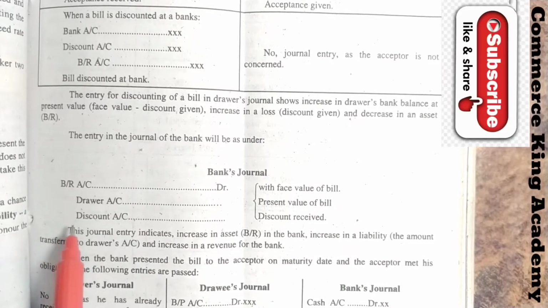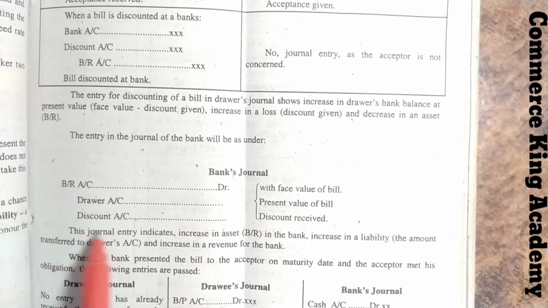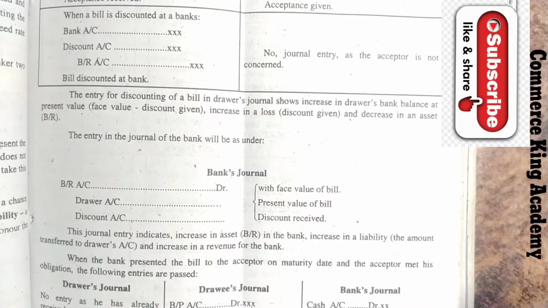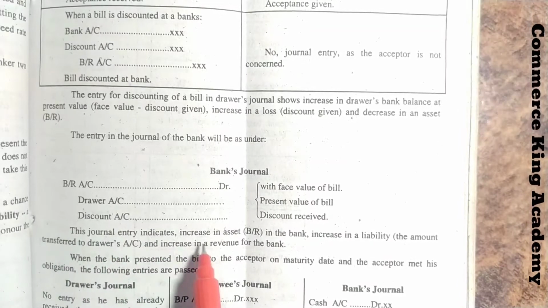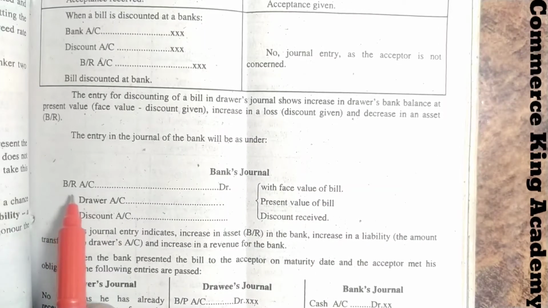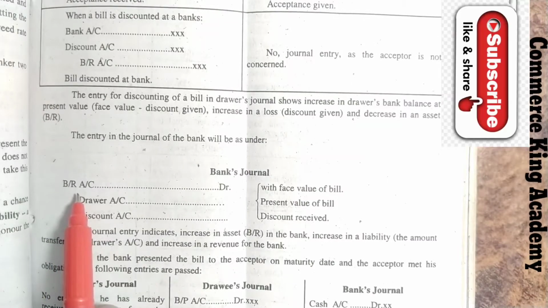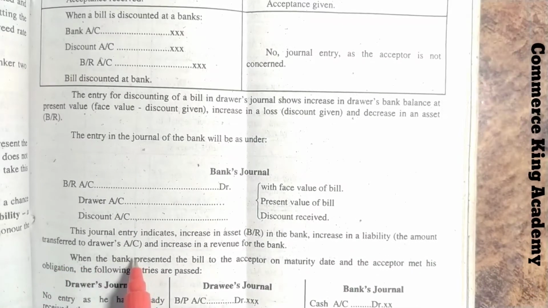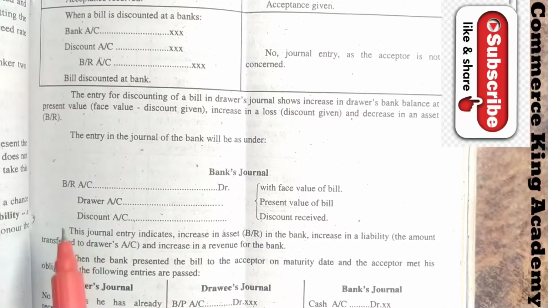Alright? And discount will be revenue or profit for the bank. Therefore, it will be credited for the bank. Discount received for the bank. Alright? This is the explanation of the above entries. You can see this journal entry indicates an increase in assets, bills receivable, in the bank. Alright, which I said because bills receivable is an asset for the bank and will be received in future or on the maturity date. Alright, and an increase in liability, the amount transferred to the drawer's account. Therefore, the drawer's account will be credited because it will be a liability for the bank on the next date.